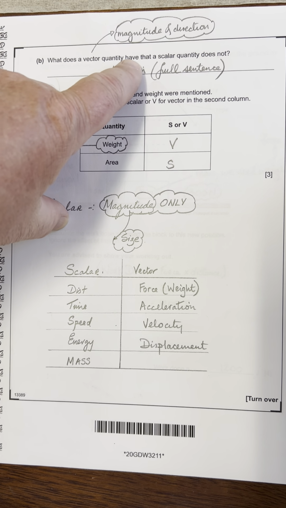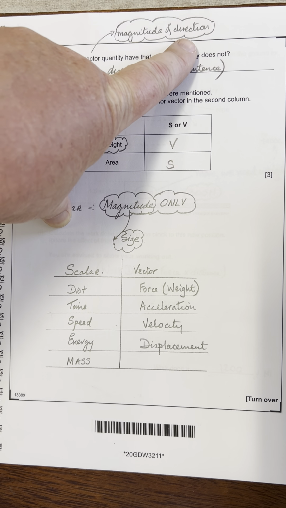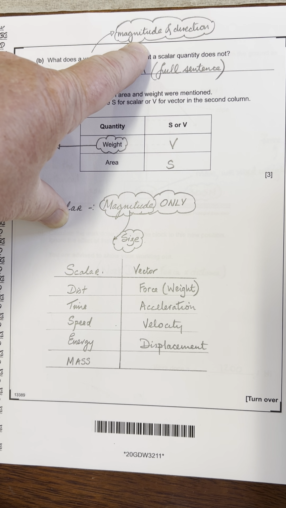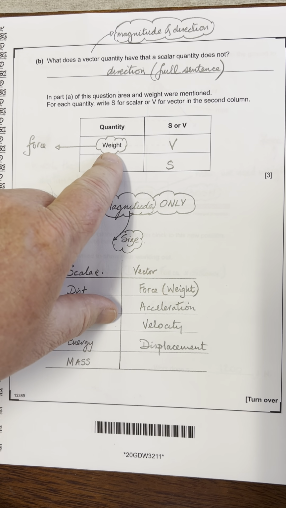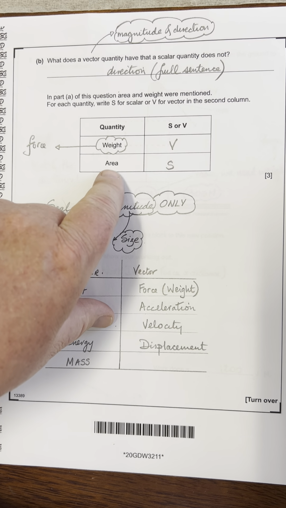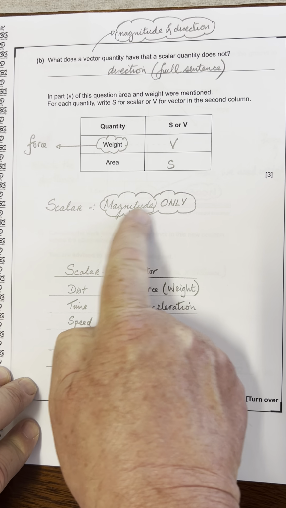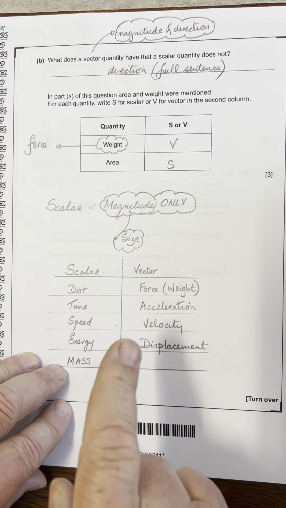What does a vector quantity have that a scalar quantity does not? Remember, a vector has magnitude and direction. Terrible fancy name just for size. So size and direction. So force, weight is a force, force is a weight, it's a vector. Area is a scalar. Scalars have magnitude only. Vectors, magnitude and direction. Learn that.